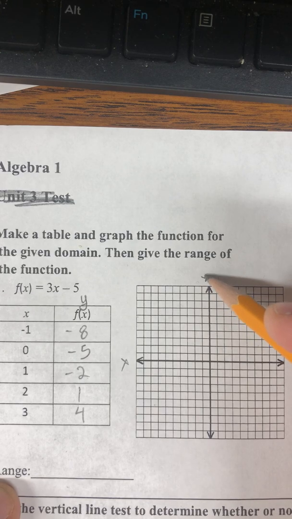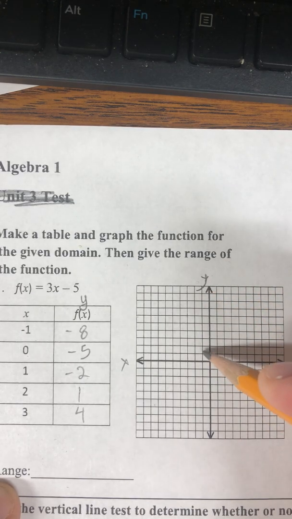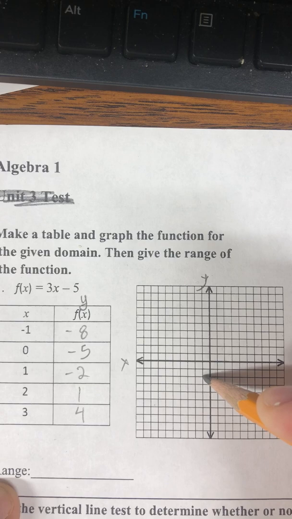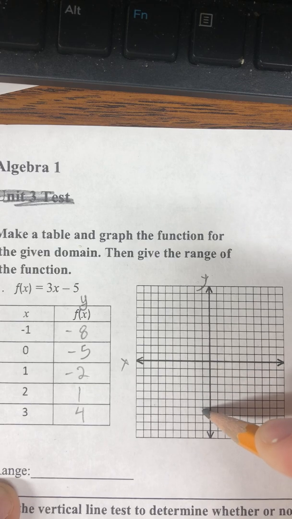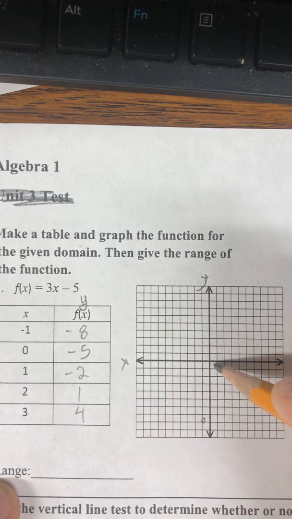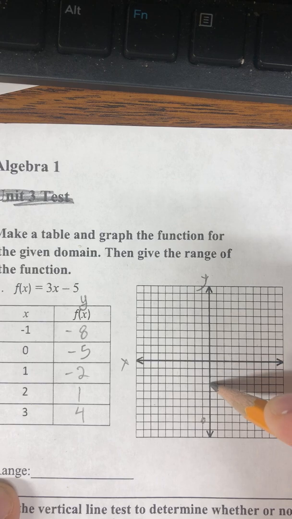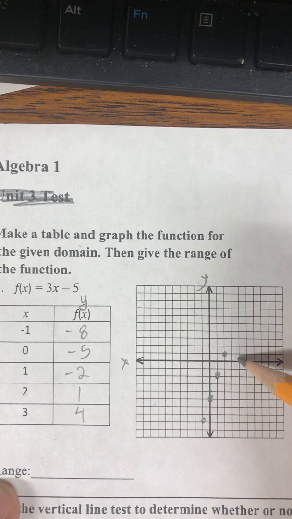So x and y: (-1, -8), (0, -5), (1, -2), (2, 1), (3, 4).